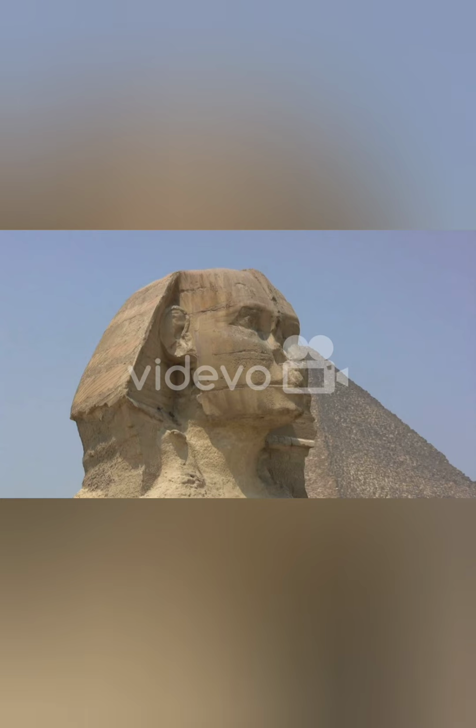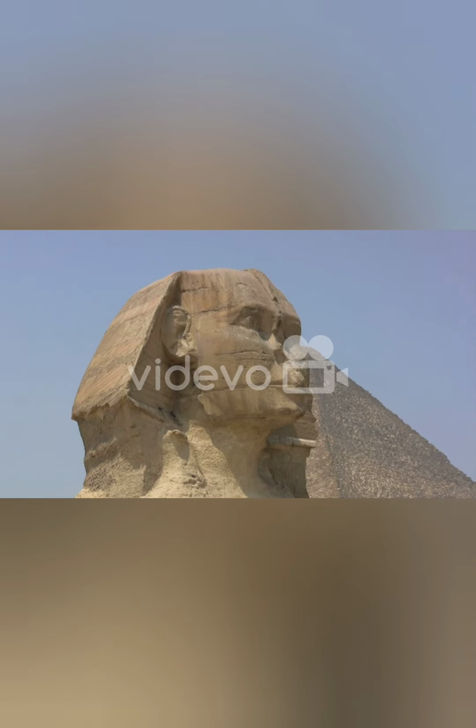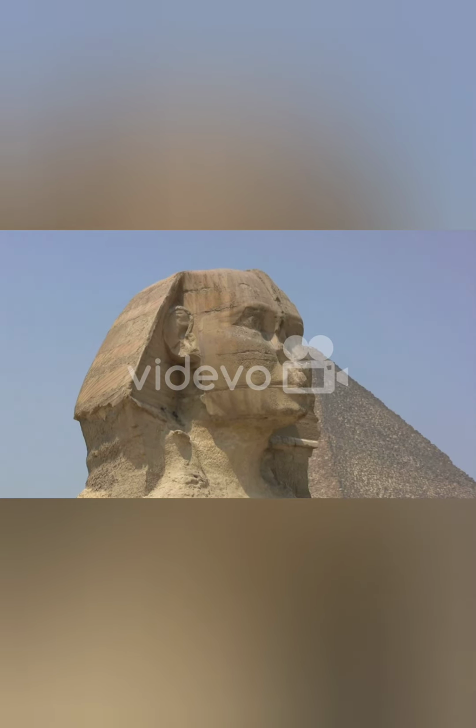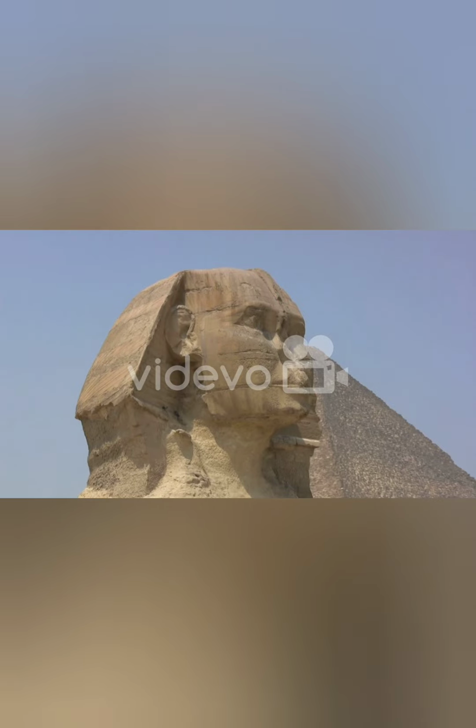By running simulations with different variables, researchers can test various theories about the construction of the pyramids and see how they hold up under different conditions. For example, one of the most hotly debated questions about the construction of the pyramids is how the massive stone blocks were moved from the quarries to the construction site.